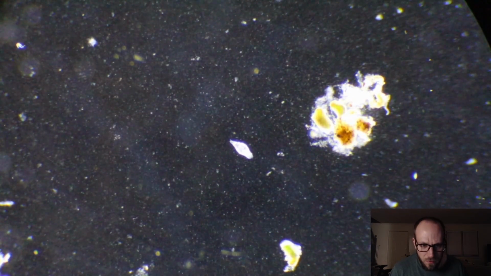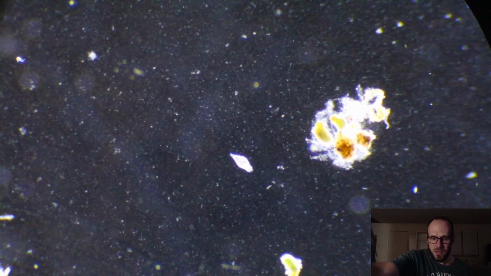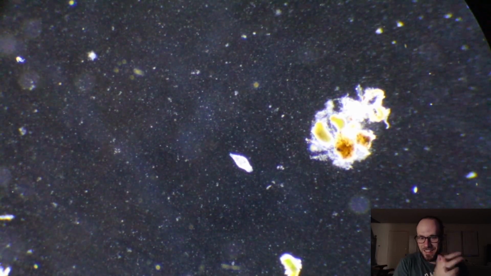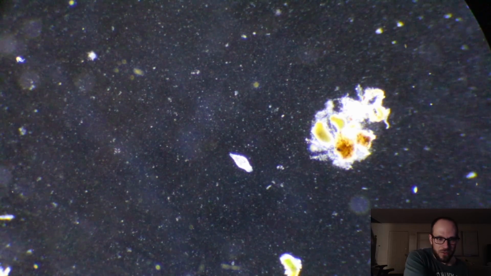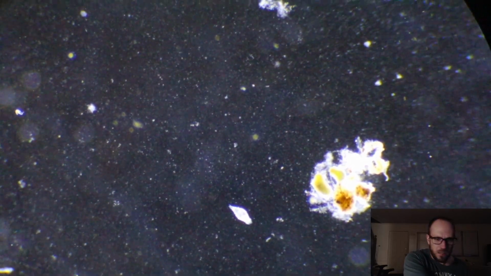Well, that's the first dead rotifer I've ever found. Almost makes me want to sanitize my hands again. Yeah, you drink that water, it's going to make you poop. But yeah, we see our little swimmy guys. Fascinating. So yeah.